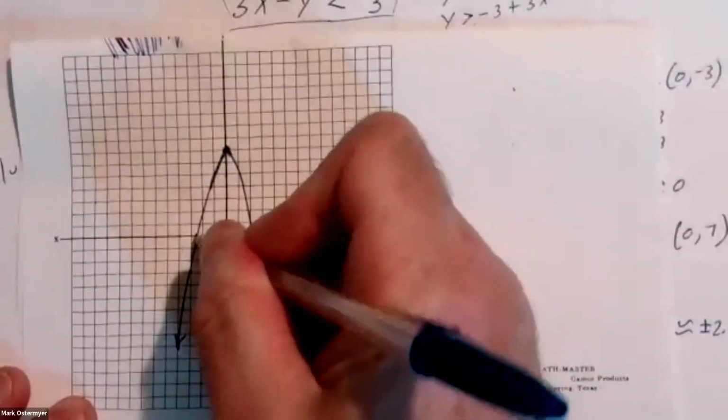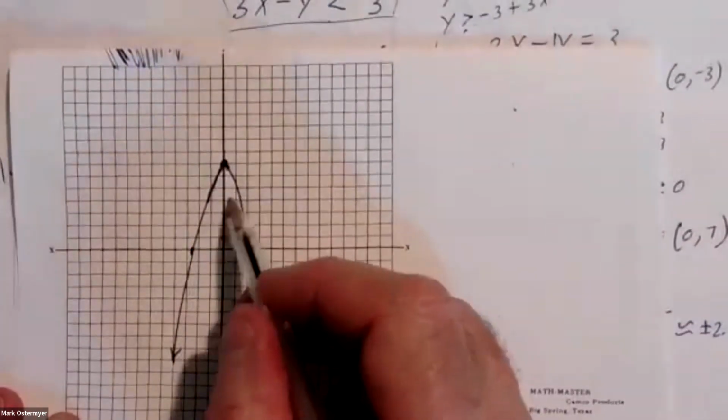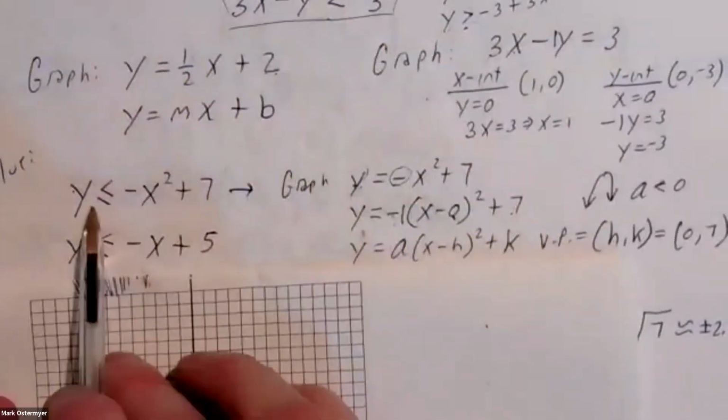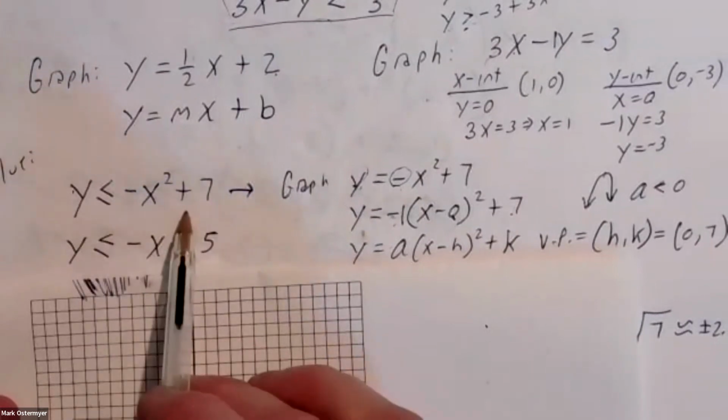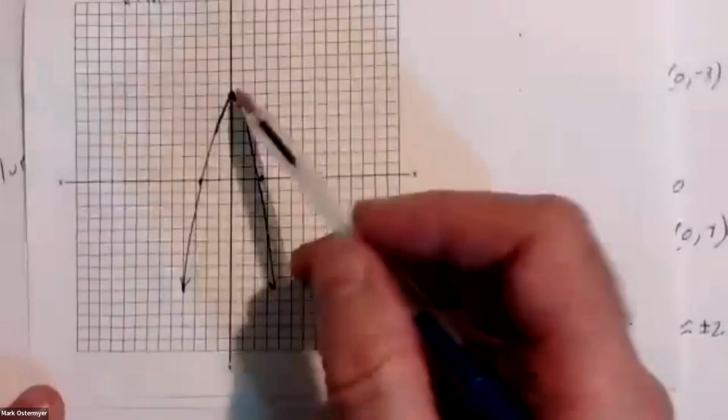All right, now we need to make a determination. Will we shade inside the branches or outside of the parabola to give us ordered pair solutions to this quadratic inequality? To answer that question, you could use a test point, but this kind of works the same way as a line would work.